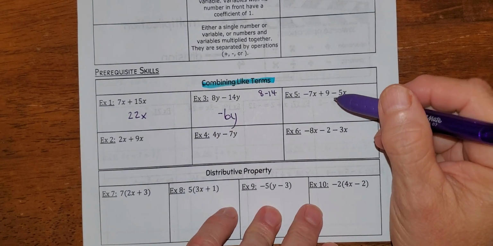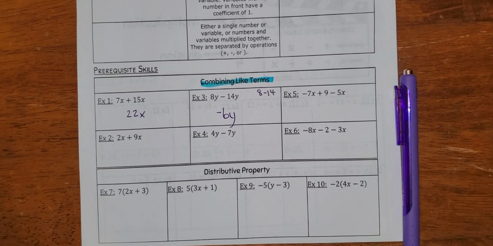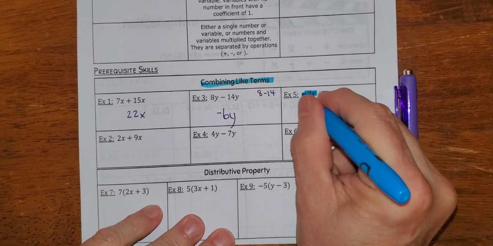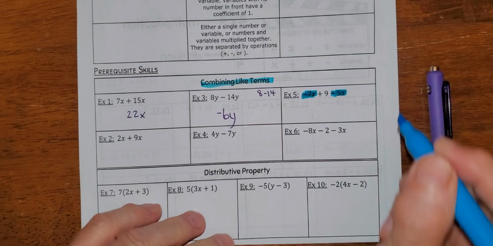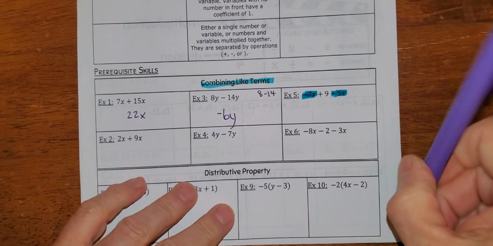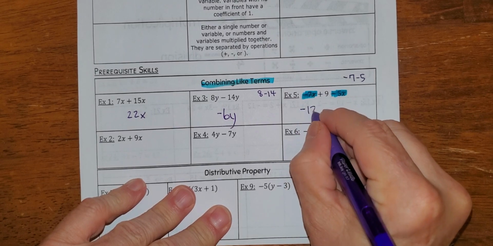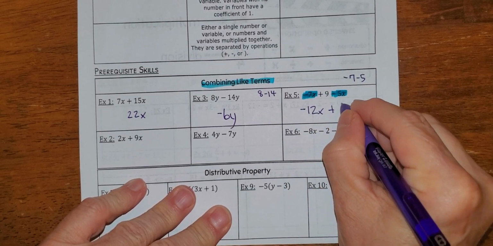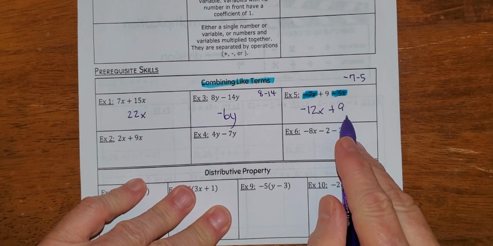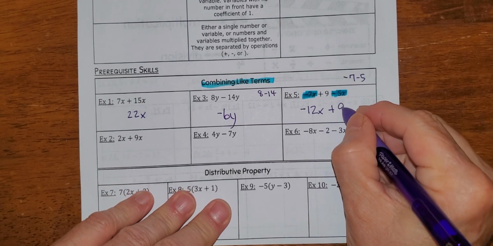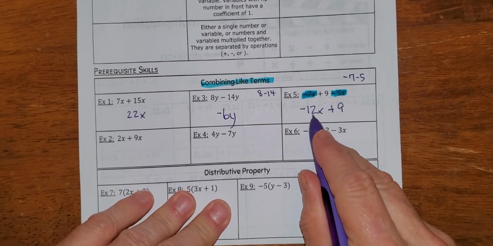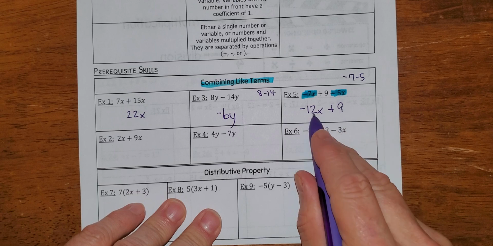Now this one has two like terms, right? It's got a negative 7x and a minus 5x. So in your calculator, you would say negative 7 minus 5, and you get negative 12x, and then you bring down the plus 9. Can you add these? No, you can't add them. One of them's a number, one of them's an x. So that's as far as you can go.